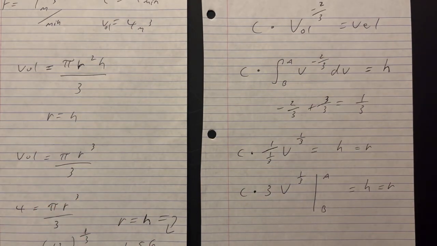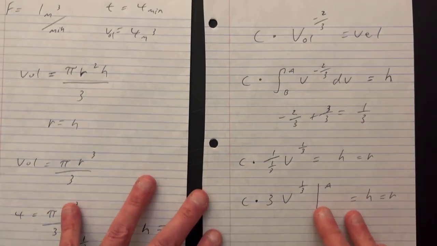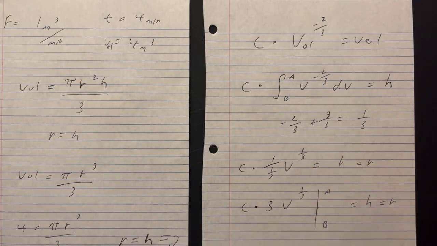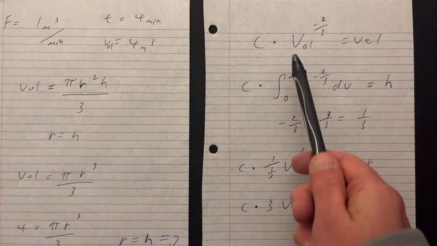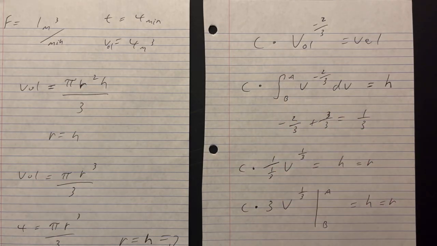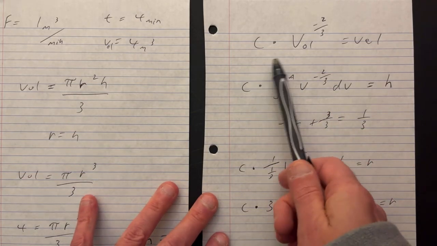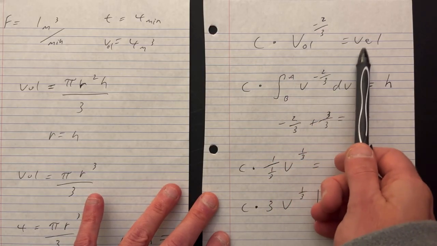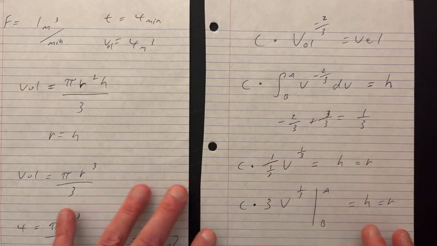Now I'm going to do the calculus way. I'm going to take an integral here. By the way, I've done videos on integrals and derivatives on how to do them, so anybody can see those videos if they want. They're super easy. You just bring down your exponent, more or less. Okay, so the constant times our volume to the negative 2/3 power equals our velocity. That was our standard equation.